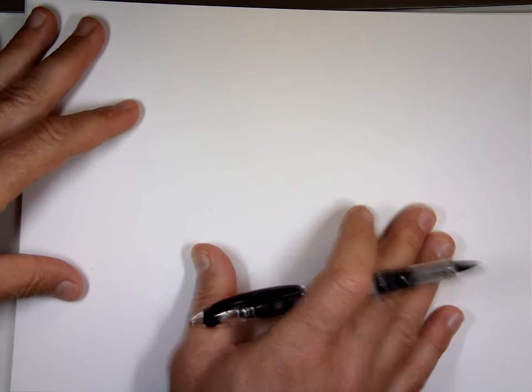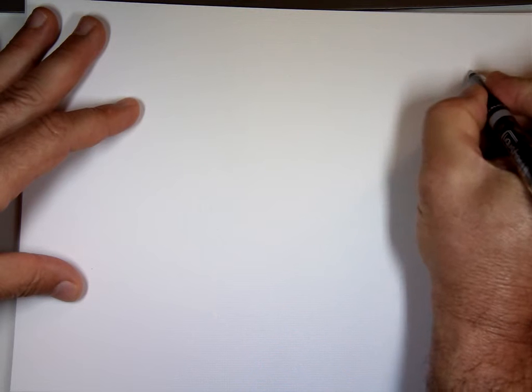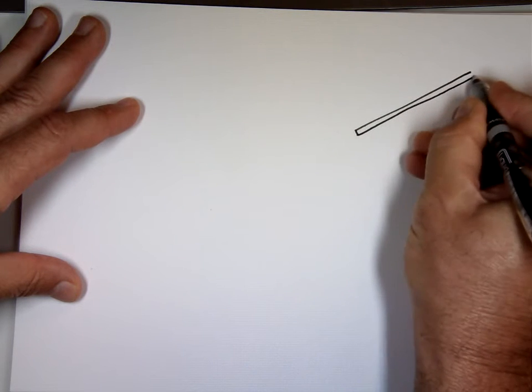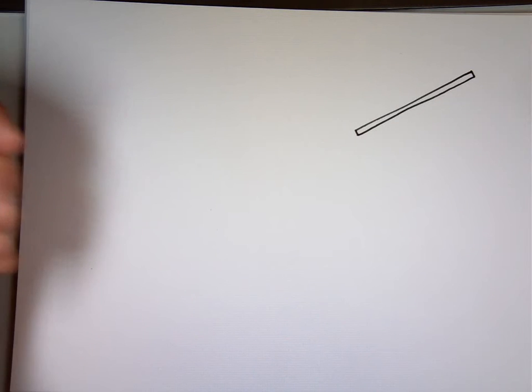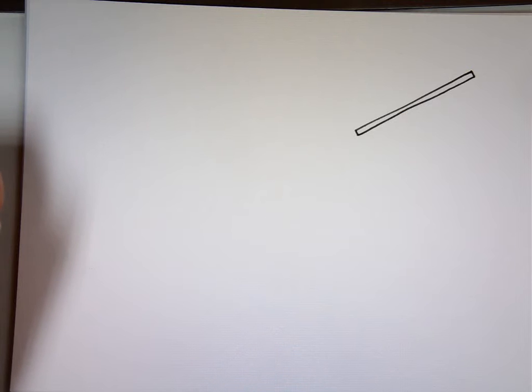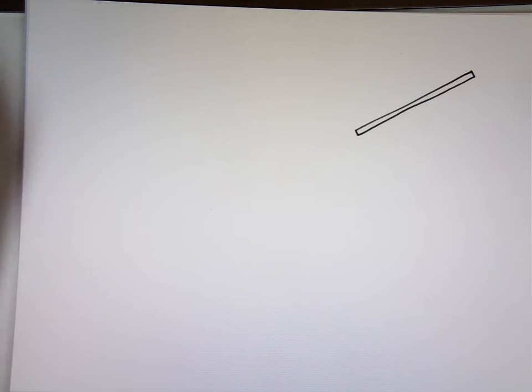So let's see how we're going to deal with these. Let's take a few examples. We have this beam, a rod, could be a ruler here. Let's give it a mass.